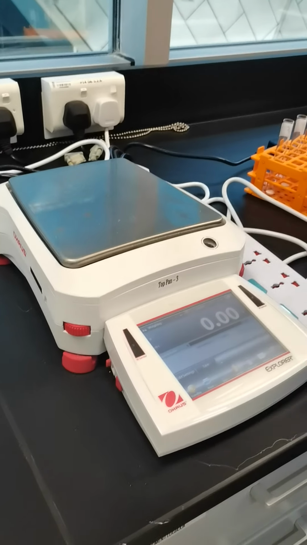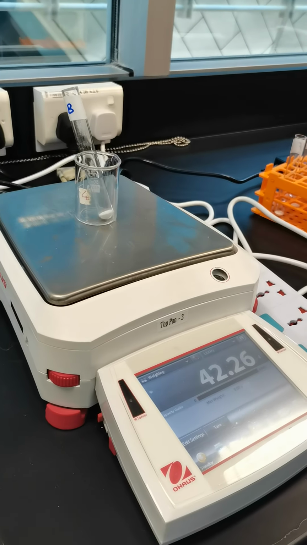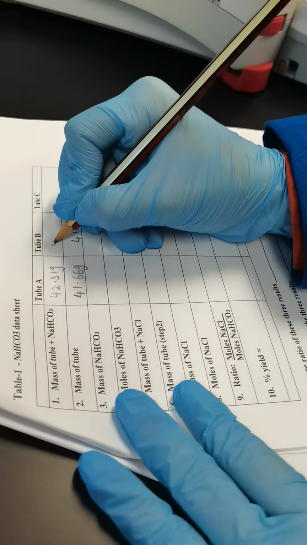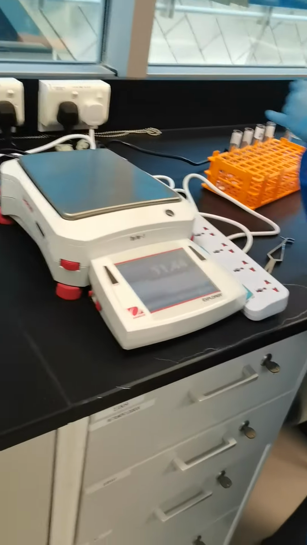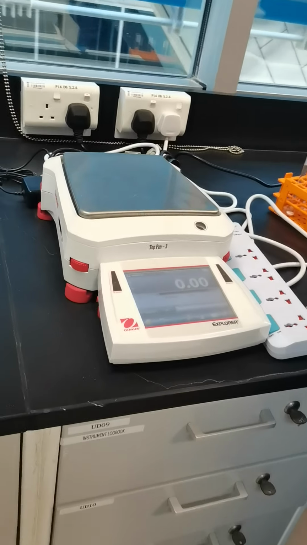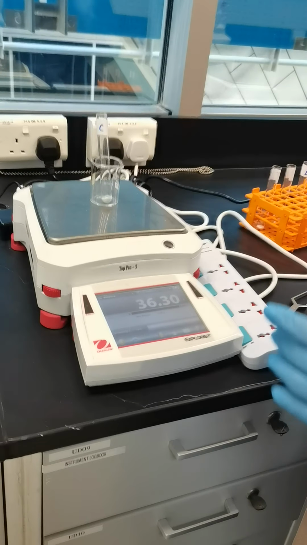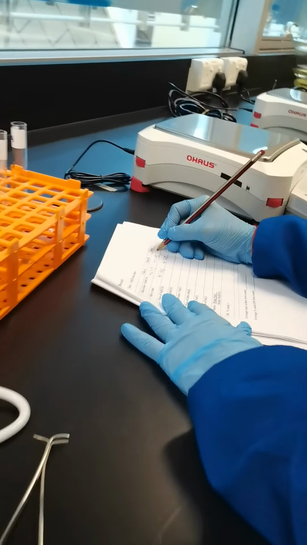Next I am going to measure the weight of B with sodium bicarbonate. That is 42.26 gram. Next, I am going to measure the weight of tube C with sodium bicarbonate. That is 42.44 gram.